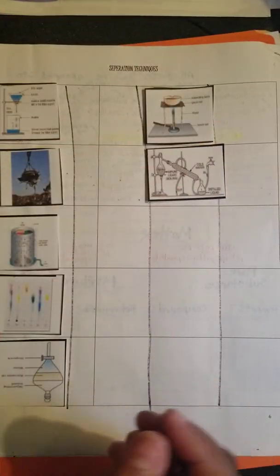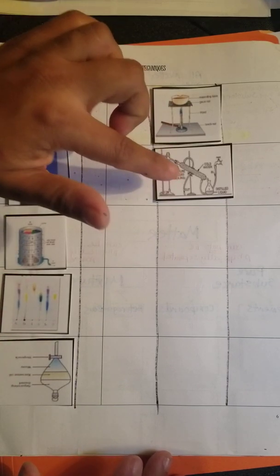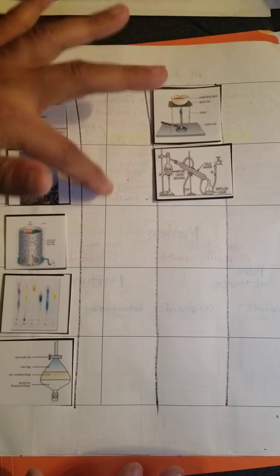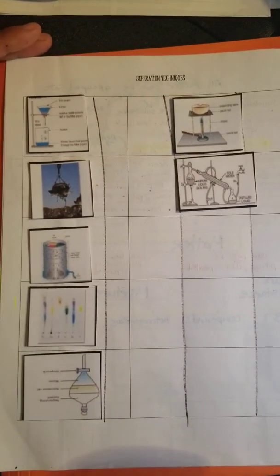Skip the second row and let's go to the third row. You've got 2 more to tape in. Believe me, there's a lot more separation techniques. So we're going to tape those in or glue them. And then over here in the spaces on the side, we're going to write what they are and how they're used, okay? So let's go ahead and get that done. Glue them in, okay?